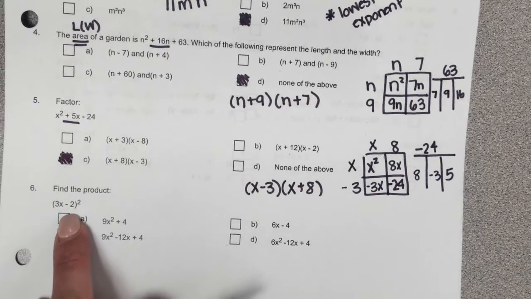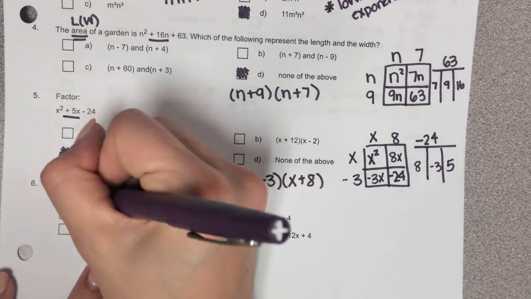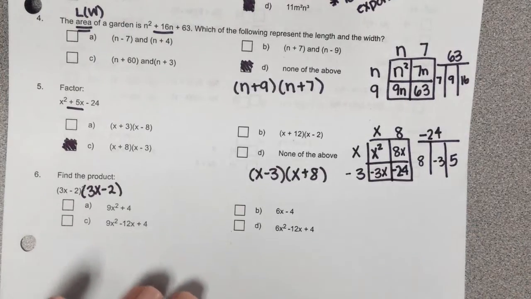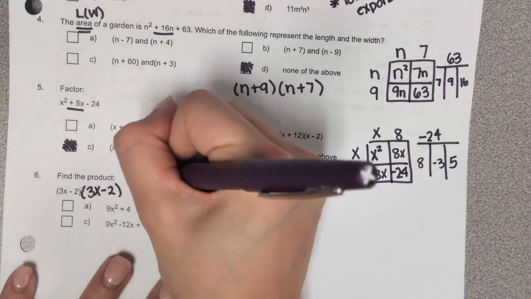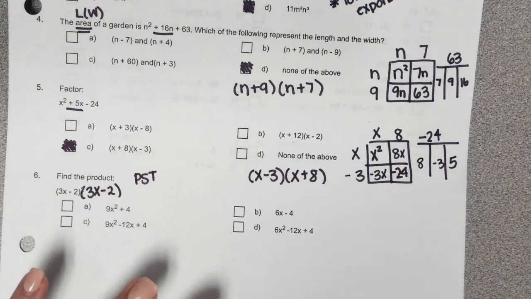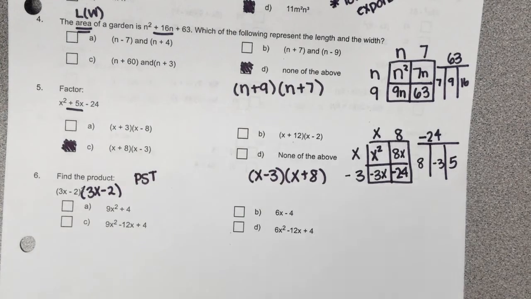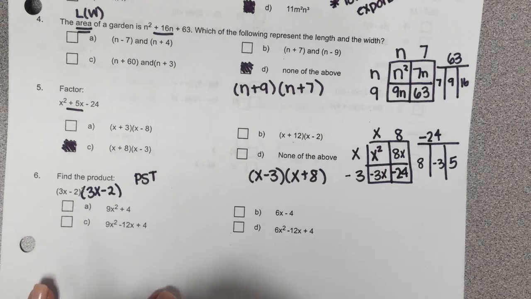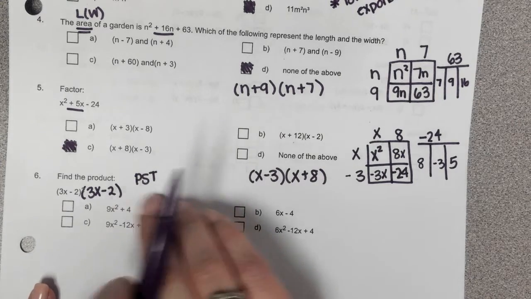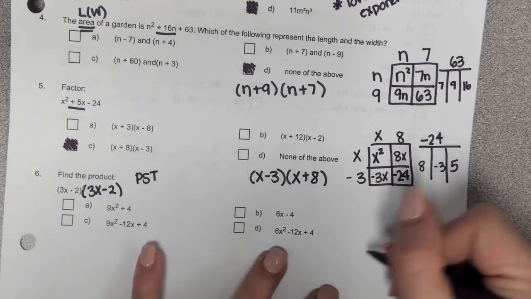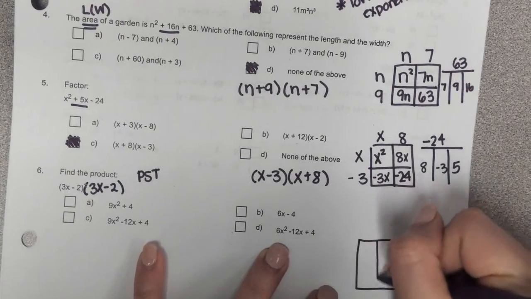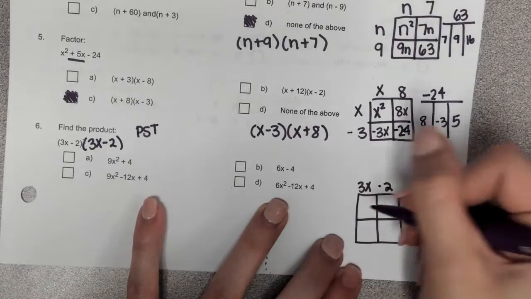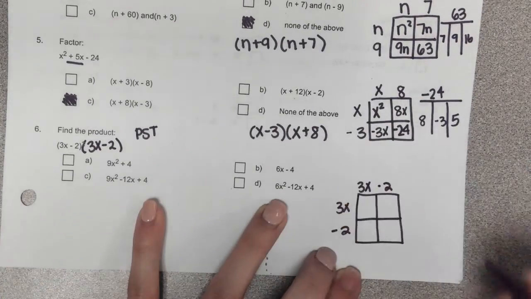Find the product. When you square something, that means you're multiplying it by itself. So this is 3x minus 2 times 3x minus 2. This is a PST, a perfect square trinomial. Alright, sorry about that. So this is a perfect square trinomial because both sides are exactly the same. It makes a perfect square. All the sides are the same. So they want me to find the product. So I'm going to multiply it out. On one side we've got 3x minus 2. On the other side we've got 3x minus 2.